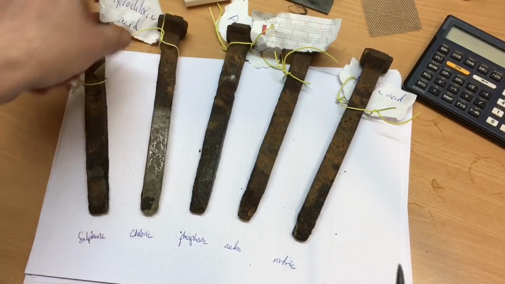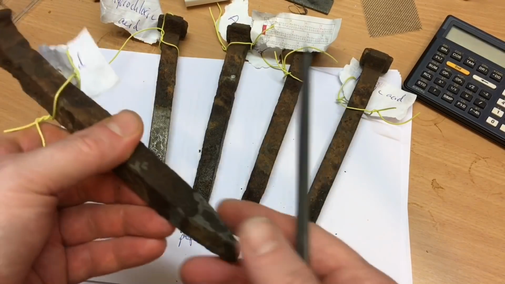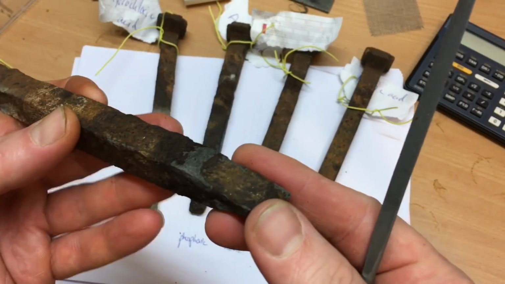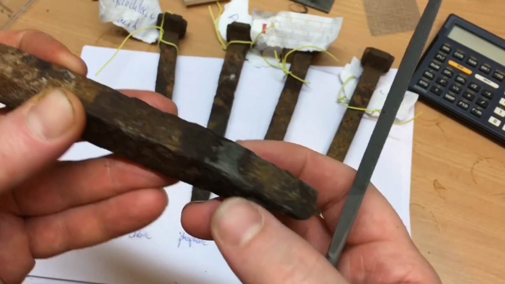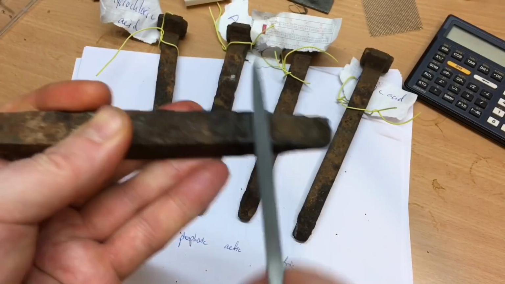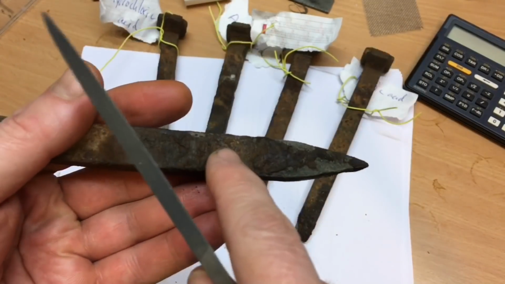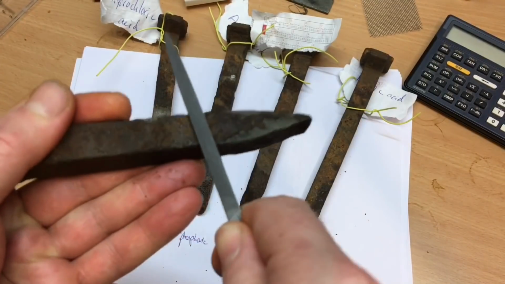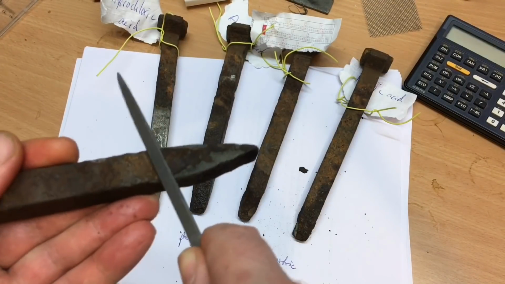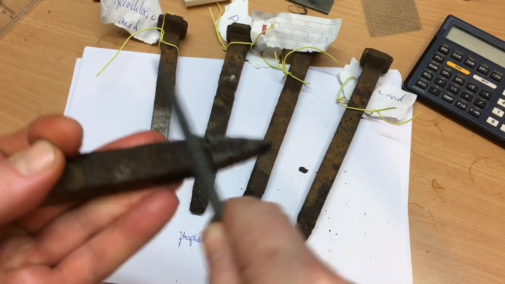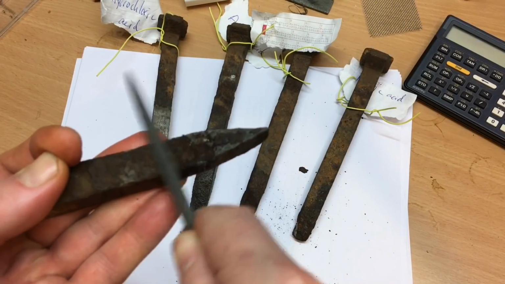Now if we look at the sulfuric acid, the one that ranked in as the second most efficient, then we can see over here that some flakes came off, and obviously there we can also see the metal coming out. But you also have areas like this where it's still a lot of rust, where it's coming off as flakes, and those ones are still intact. We have not dissolved this entirely.